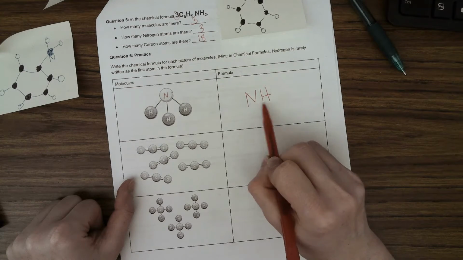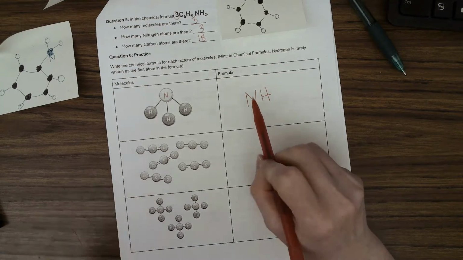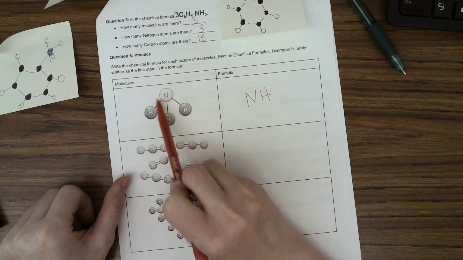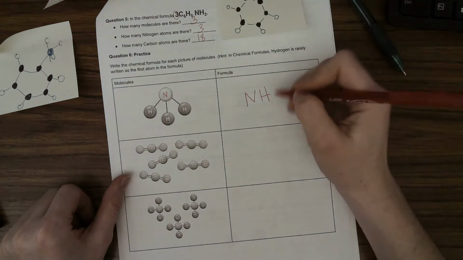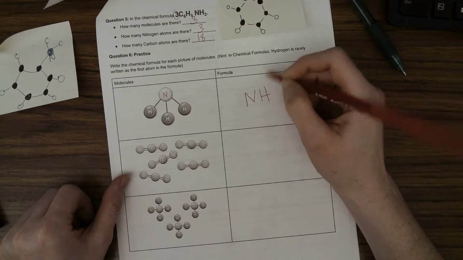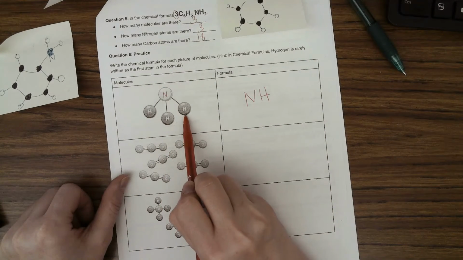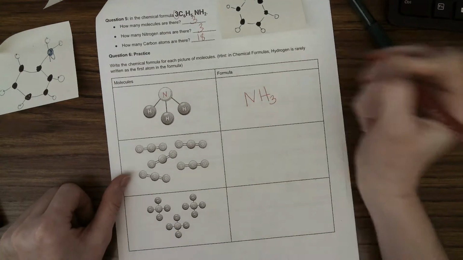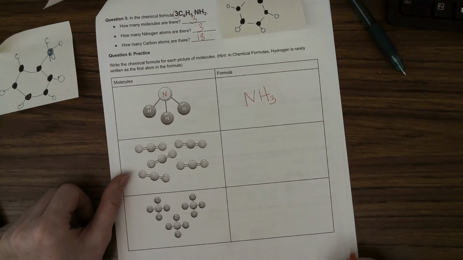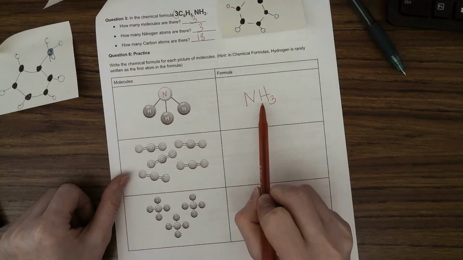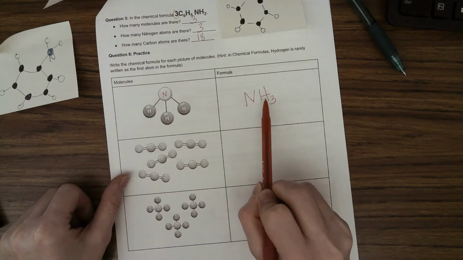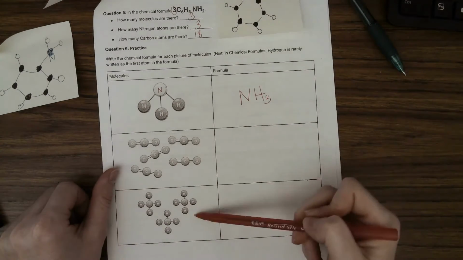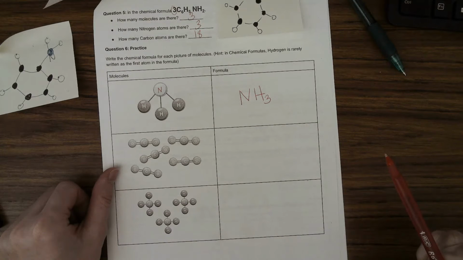Okay, now let's do subscripts to tell us how many of each atom there are. I have 1 nitrogen, and the subscripts are just like the coefficients: if there's just 1, you don't need to write it, you just assume it's 1. But I have 1, 2, 3 hydrogens. So the subscript that I put here is going to be 3 to show that there are 3 hydrogens. So there's 1 molecule, and this molecule has 1 nitrogen and 3 hydrogens, NH3. Go ahead and pause the video and try these next 2 before I give you the answers.